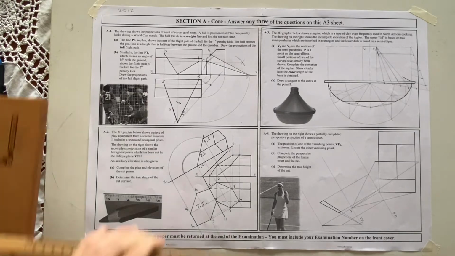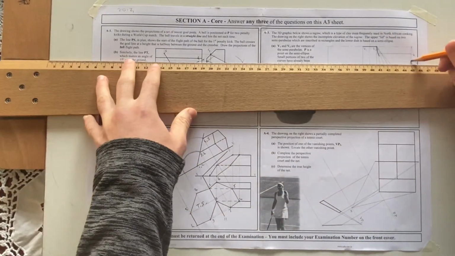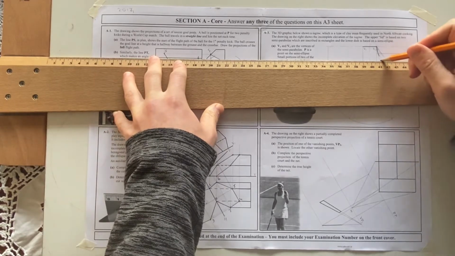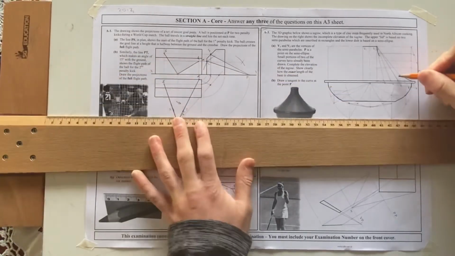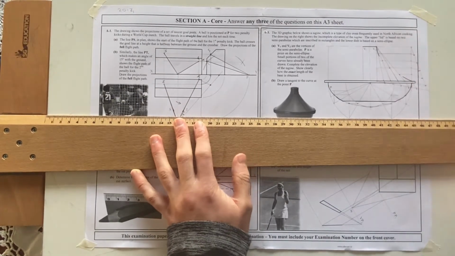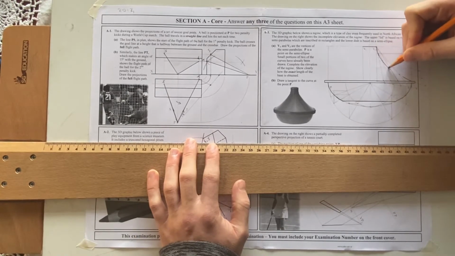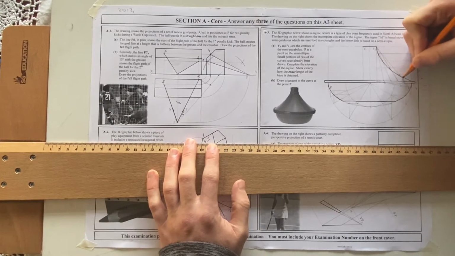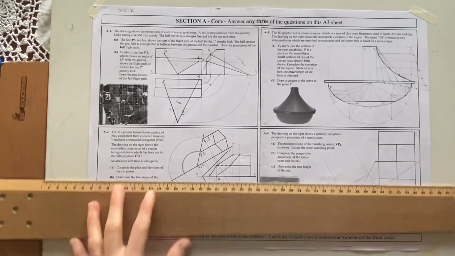And they'll just go horizontally to hit my points I've already marked off. There's my first, second, third, and I already have my fourth one given to me. Drawing my curve like that.